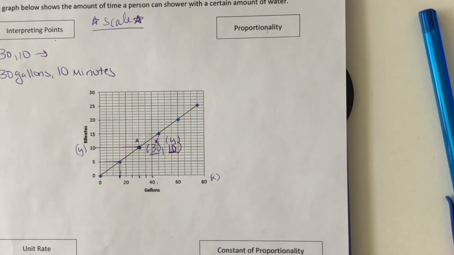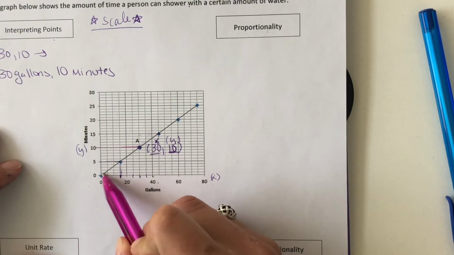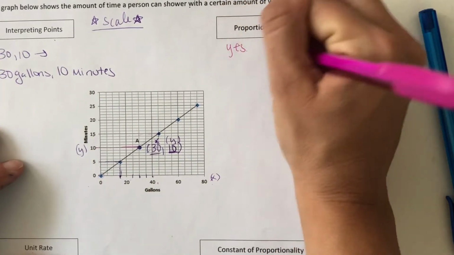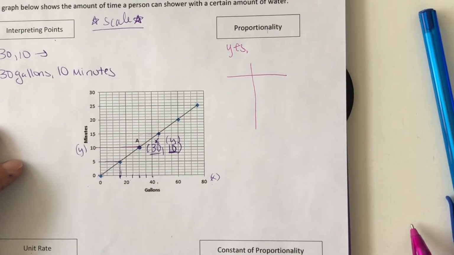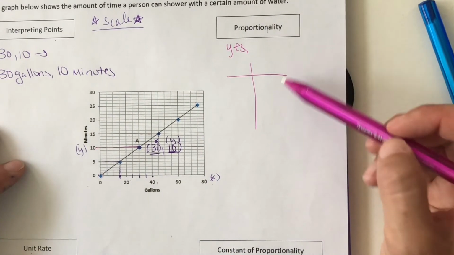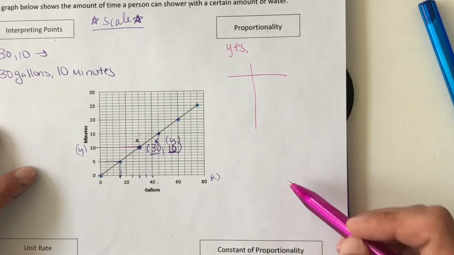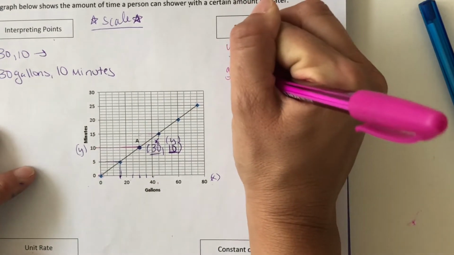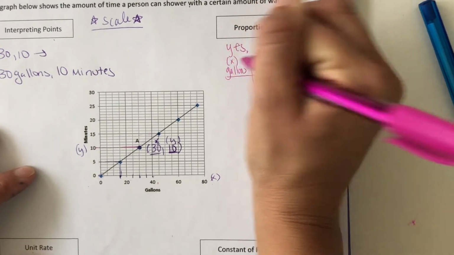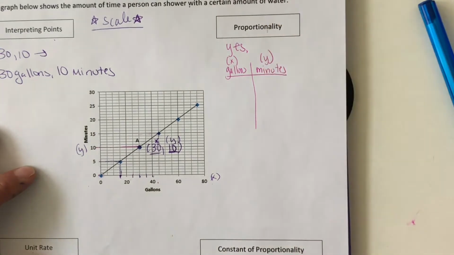Now we're also able to determine proportionality. Knowing that this is a straight line that goes through the origin, we can tell it's proportional. We can also pull some of that information off and put it in a table, and that can do one of two things. It can help us just double check that it's proportional, and it can also help us with our next step, which is going to be finding the constant of proportionality. So this is going to be gallons, x value, and this is going to be minutes, so y value.